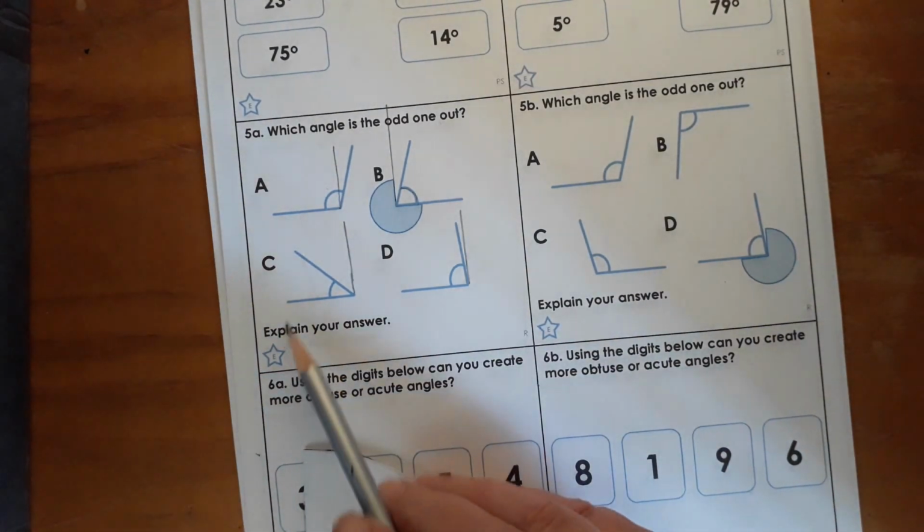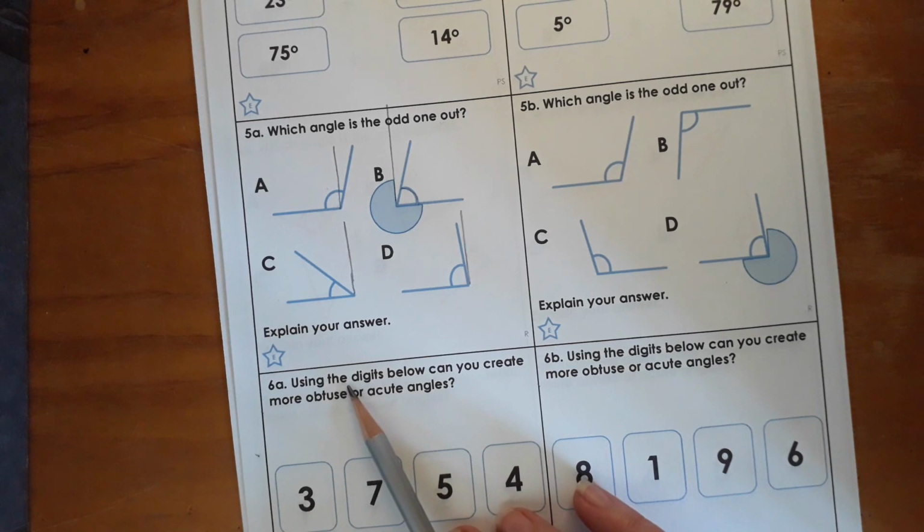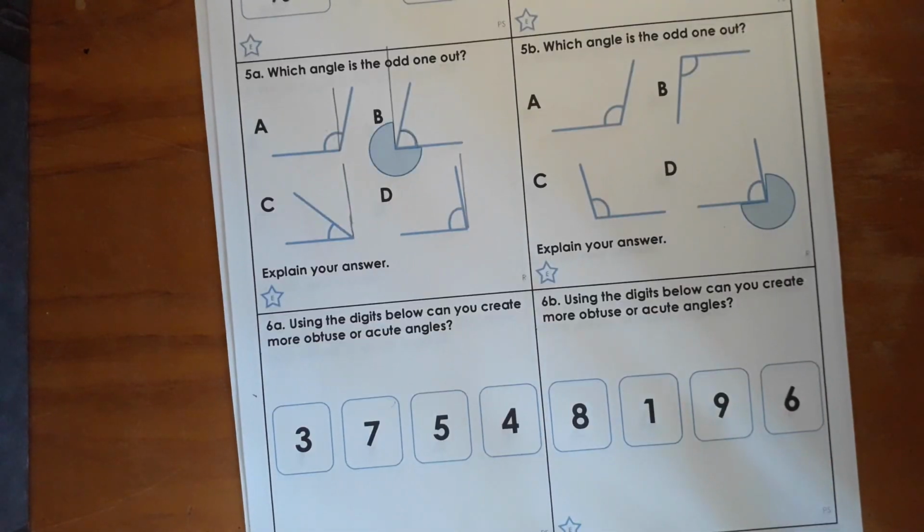All right, and then it asks you to explain your answer. Okay, read the questions, answer the questions. They are on the reasoning problem solving sheet, so you will need to think about that and explain your answers clearly. Okay, play the video game until you can estimate and work out the angles so that you can get within 10 degrees. You only need to play in level 1 and level 2. Okay, work hard and have fun.